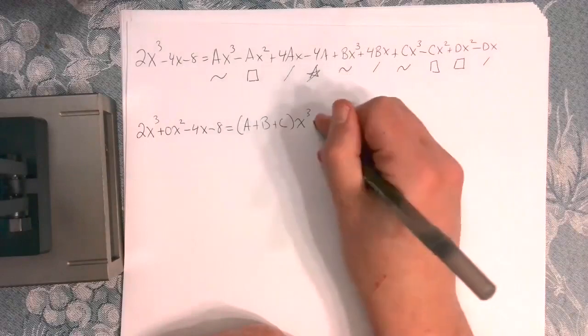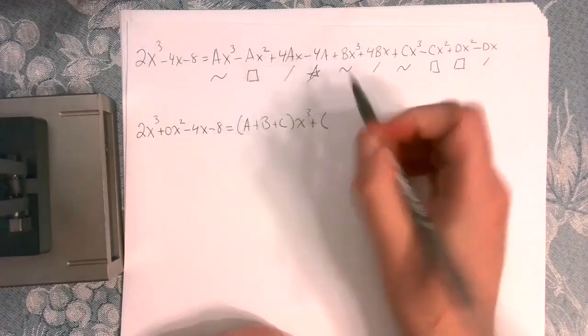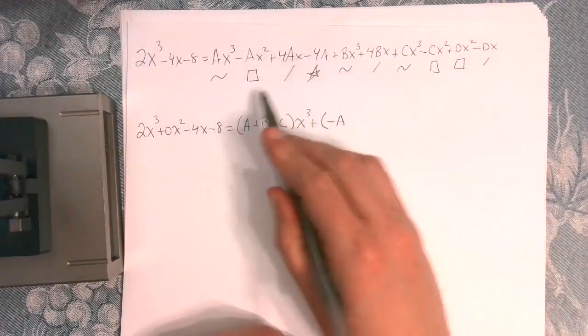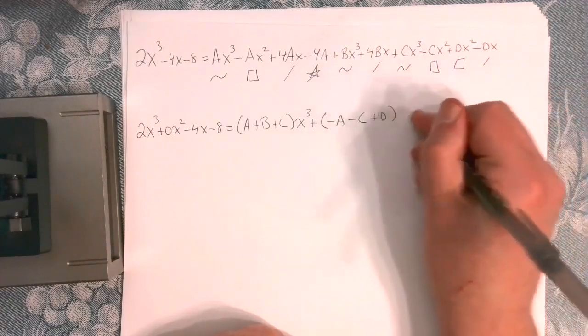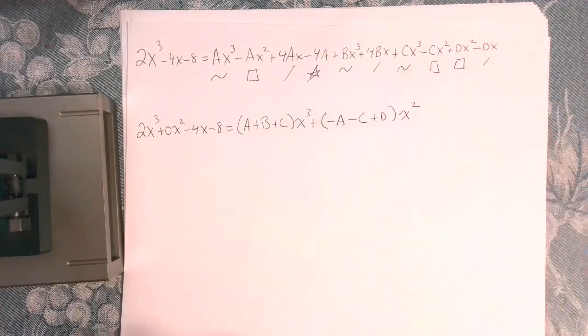Let's do the same thing with the squares. So I've got negative a minus c plus d times x squared. Okay, so I'm hoping that's okay so far.